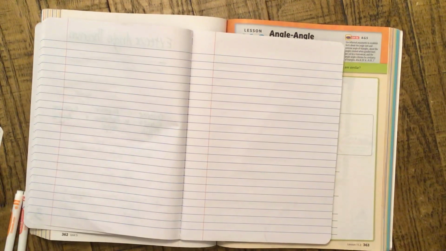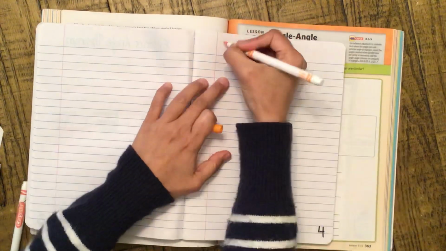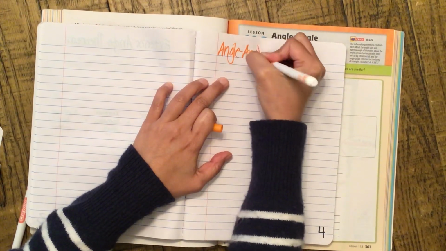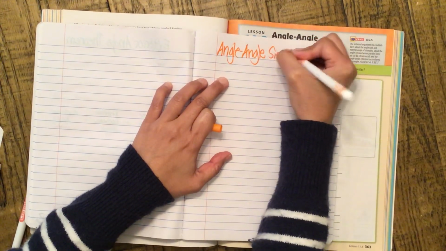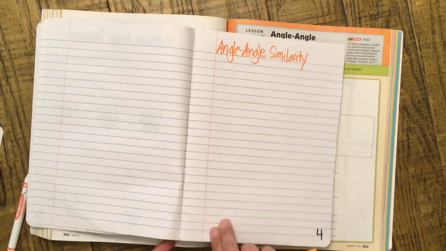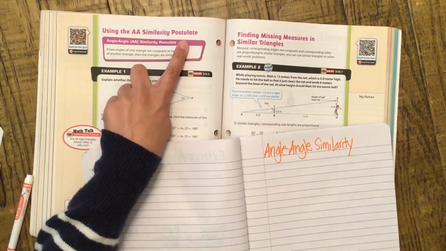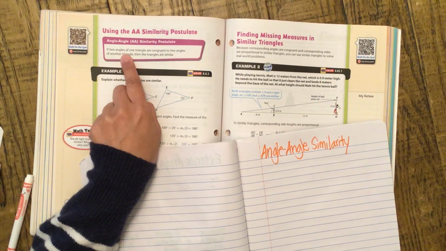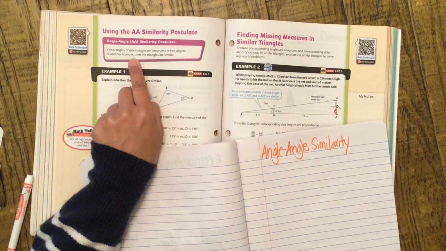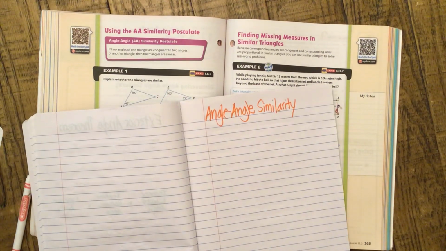Here it is, page 4, and the title of this is angle similarity. I am going to turn my page over and we are going to look at something called the angle similarity postulate. If 2 angles of one triangle are congruent to 2 angles of another triangle, then the triangles are similar. Let's go ahead and copy that down in our notebook.